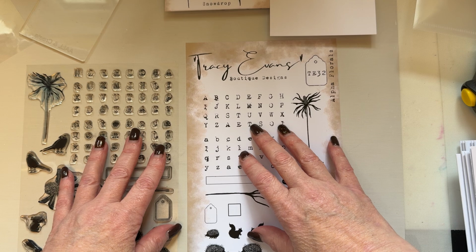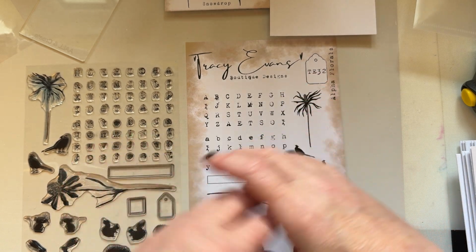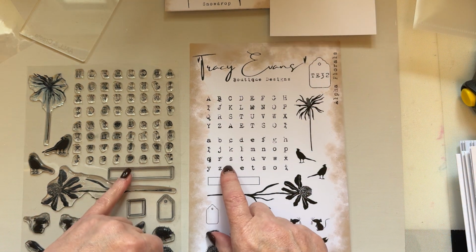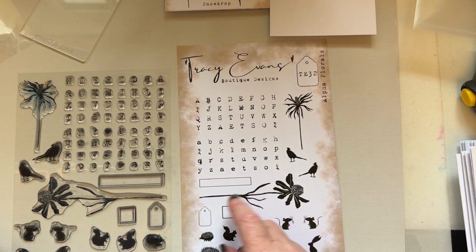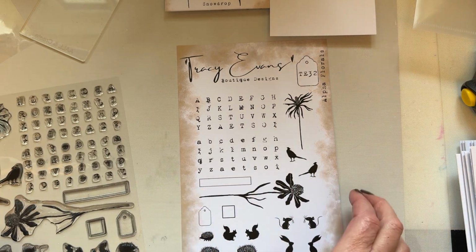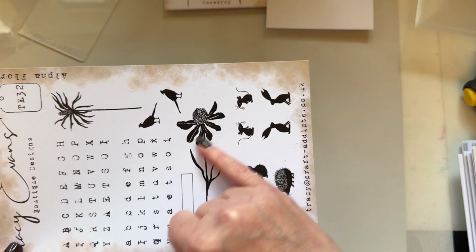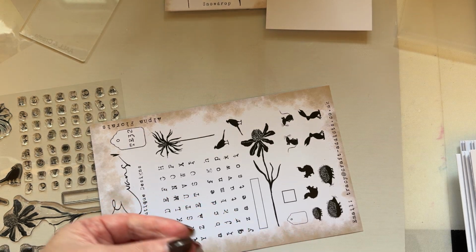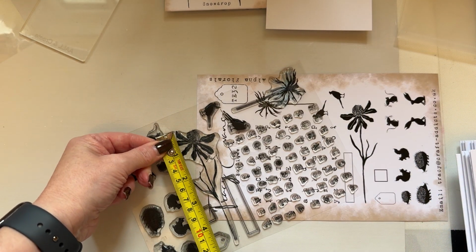And I will eventually be adding numbers, but sort of large numbers, so we can use them for special birthdays. So I'll probably be adding them next year. But you've got your upper and lowercase alphabet here. I've then added this floral here that I had a smaller version of with All and Create, but I've added this here. So this stamp set, don't measure the packaging, Tracy.